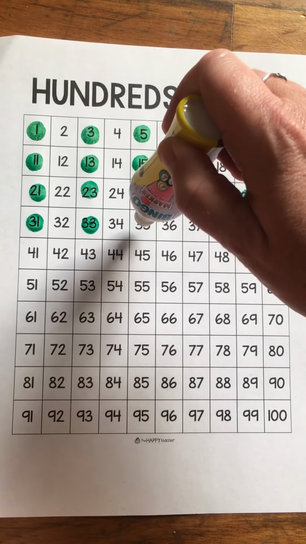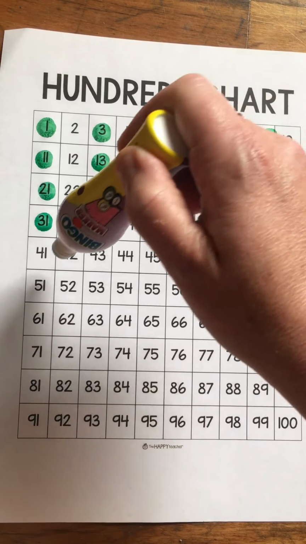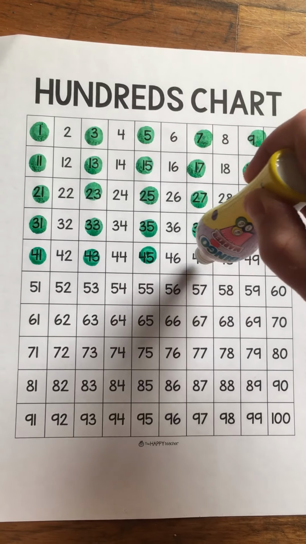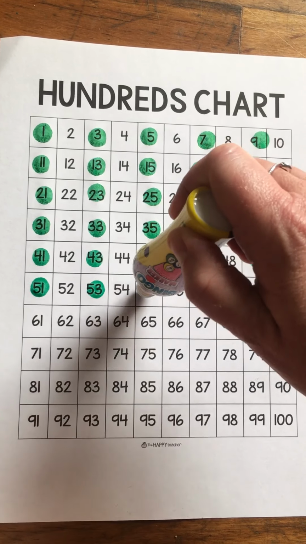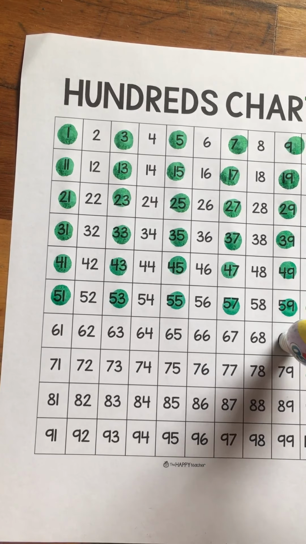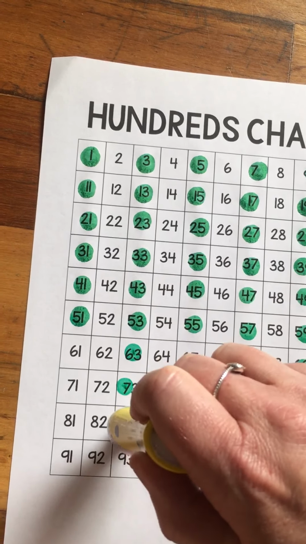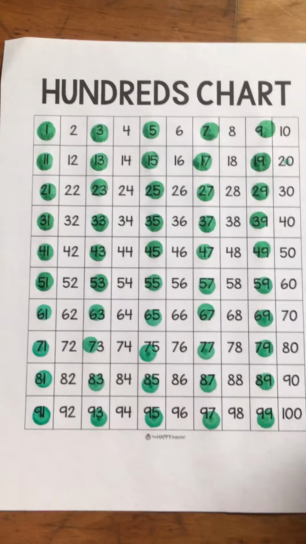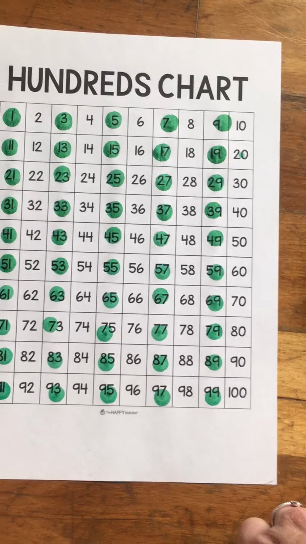So when we skip count by 2s from a different number, then we end up with all odd numbers, don't we? So you can go all the way down to 100, and I could even go like that, because we now know that is the pattern that we see. And that would be skip counting by 2s when you start at number 1.